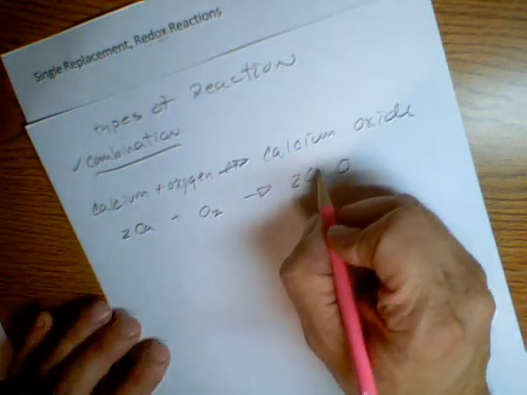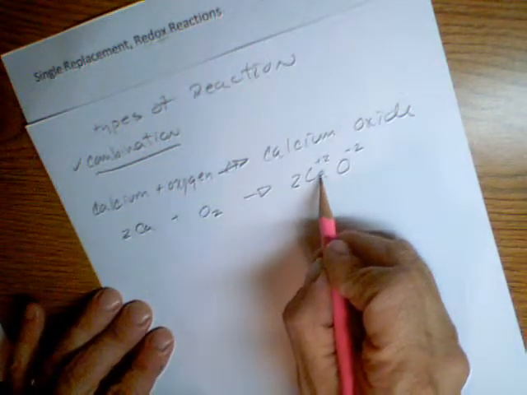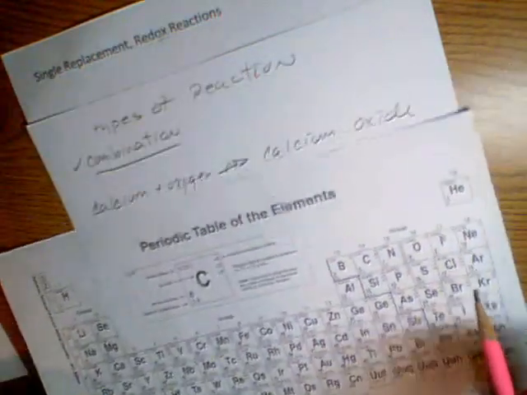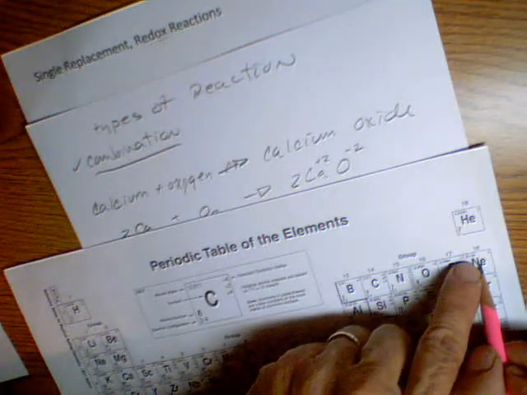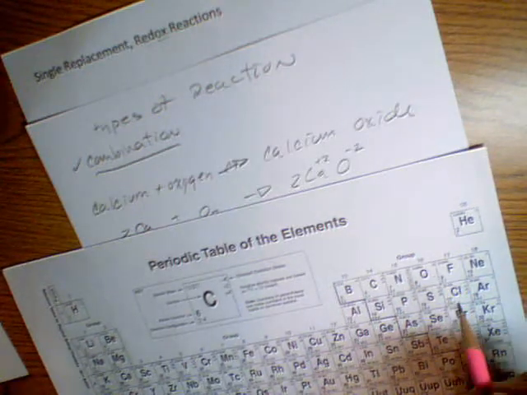So, do I need to add a subscript? You might ask yourself. Well, in order to answer that question, you get the oxidation numbers, and the oxidation number of calcium is +2. The oxidation number of oxygen is -2. How do I know that? I looked it up on my periodic table. Also, oxygen needs 2 electrons to become a noble gas. That's another way to determine its oxidation number.